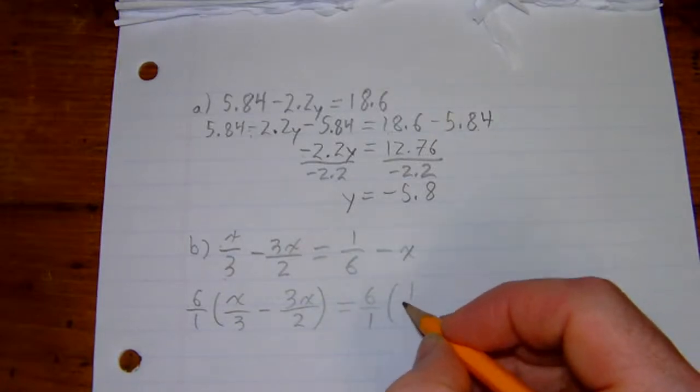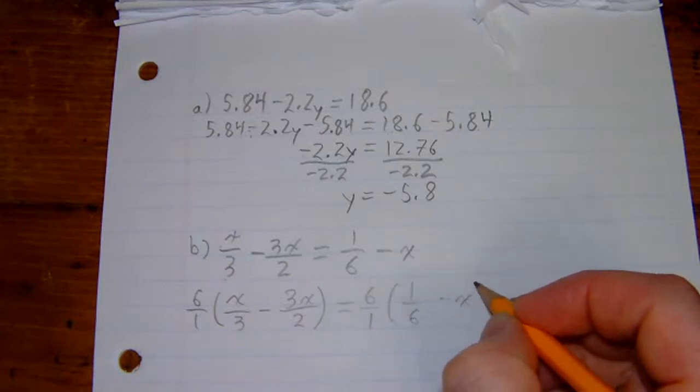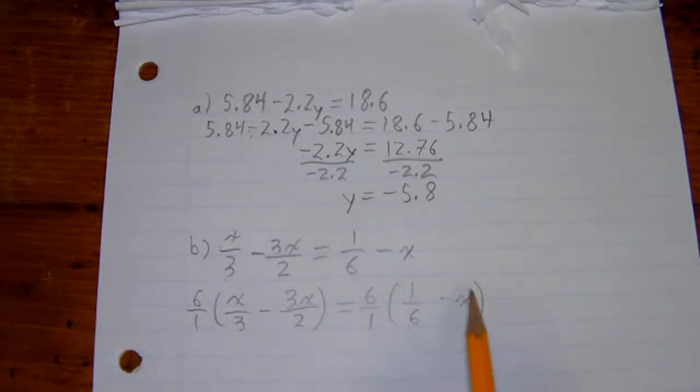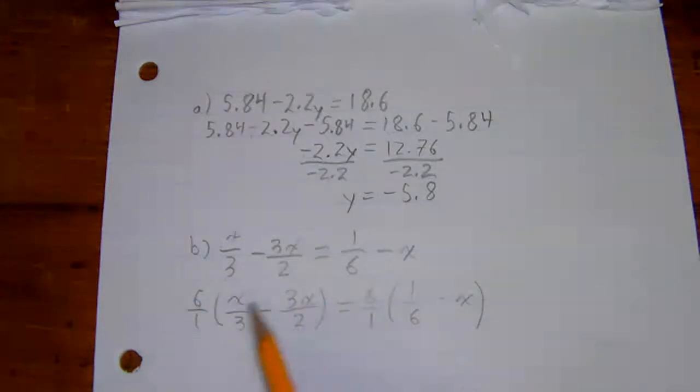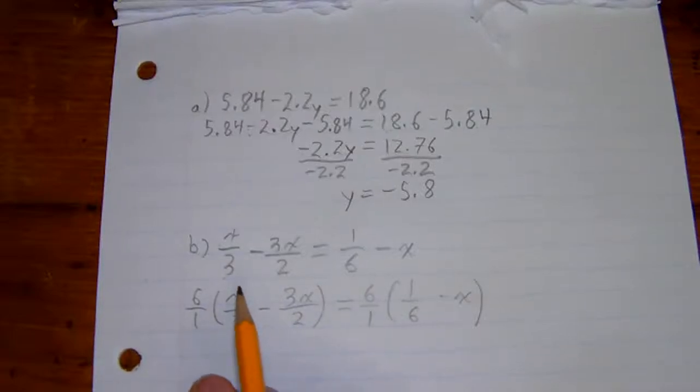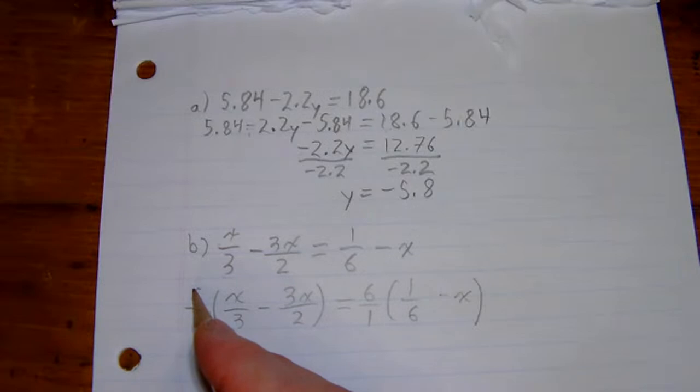6 over 1 times 1 over 6 minus x. So both sides got multiplied by 6. Brackets critical here. The 6 needs to multiply the whole side, both terms, not just the first term. So we need the brackets for that.